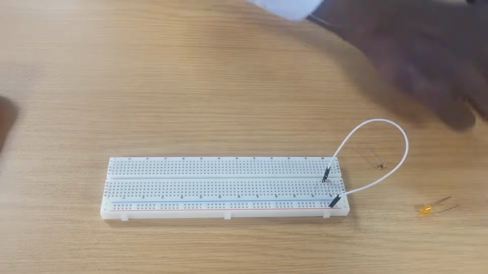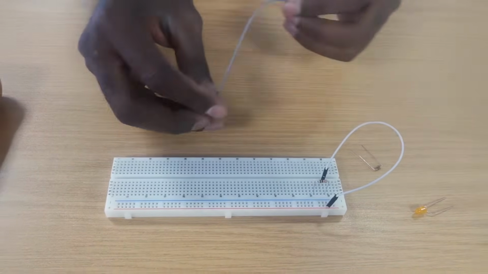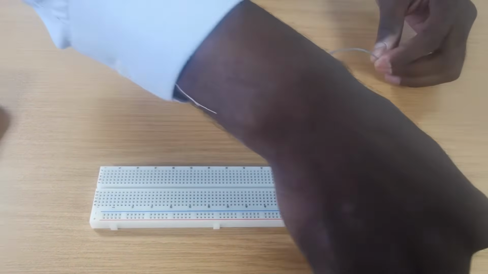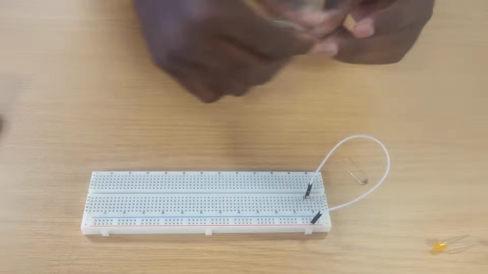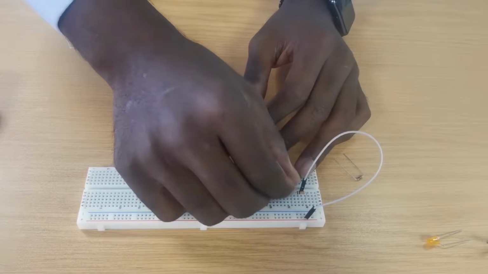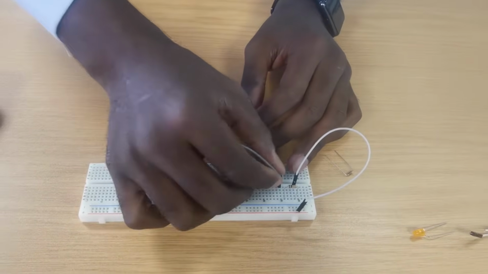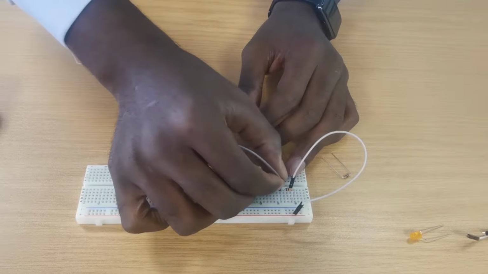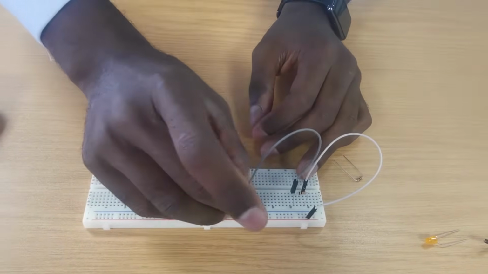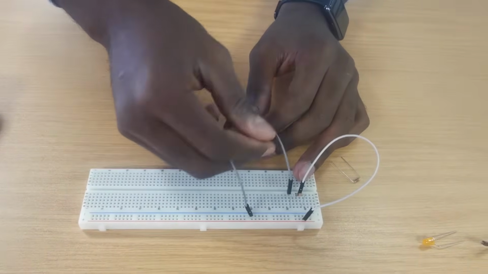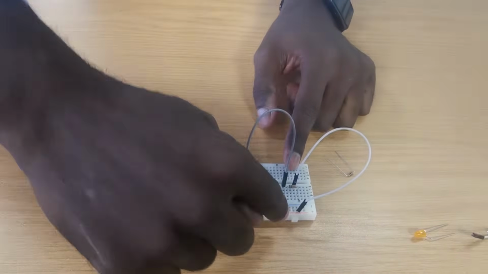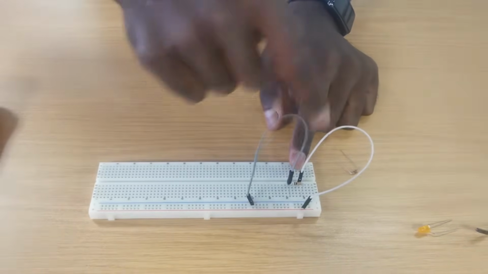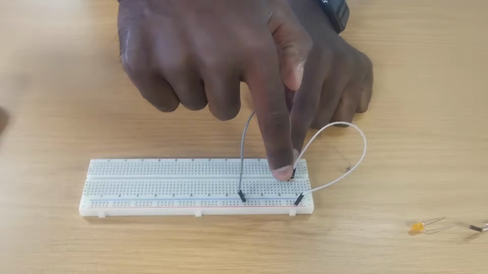Then from there, I'm going to connect the circuit to, and I must make sure it's on the same line so that it's in series. I connect that to the negative. Okay, and then I trace the circuit from the positive. It comes here, it goes into the one leg of the resistor.